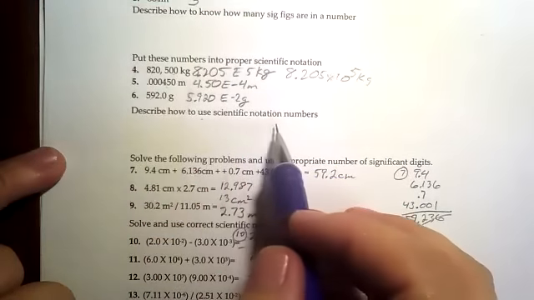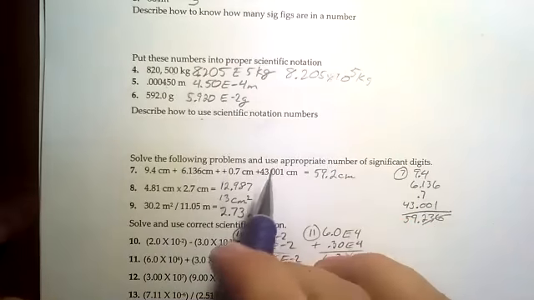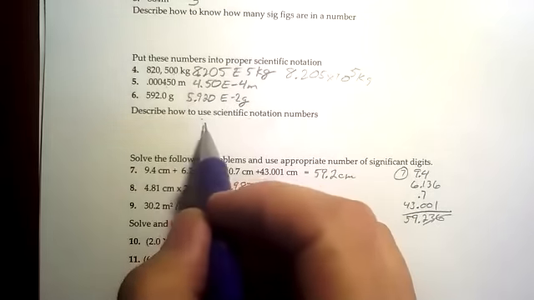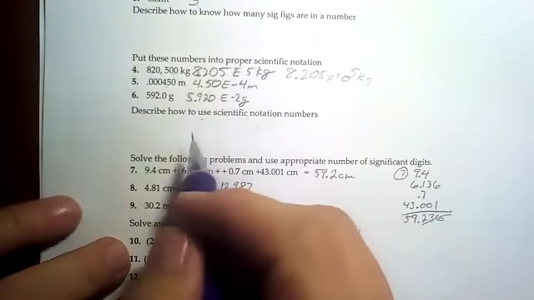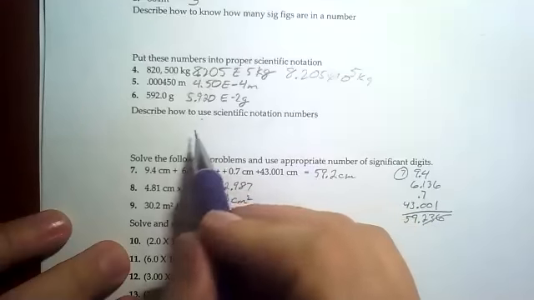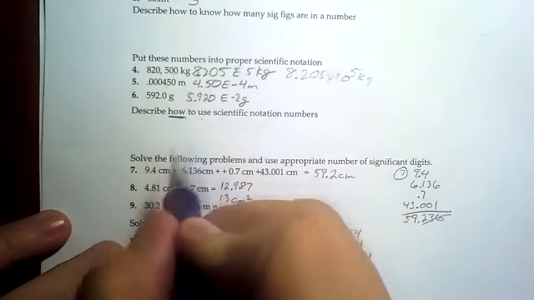Describe how to use scientific notation numbers. And again, I'm not writing a dictionary and I'm just speaking here. The point is to get the point. You don't have to quote me, and if I say it 3 different ways, you don't have to pick one way, just get the idea. How do we use scientific notation? I got some answers that said things like to make numbers shorter. It says how, not why.